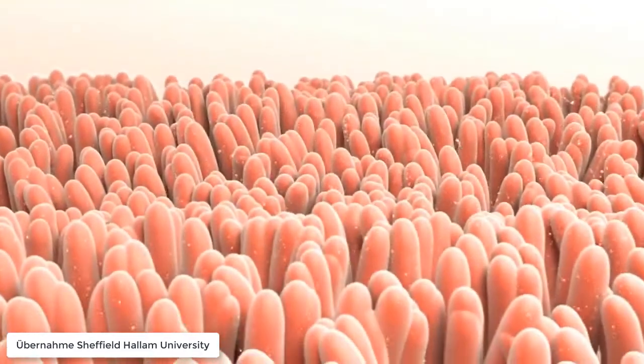The small intestine walls, also called lumen, are lined with tiny villi which stick out to provide a large surface area for the nutrients inside the food to be absorbed.